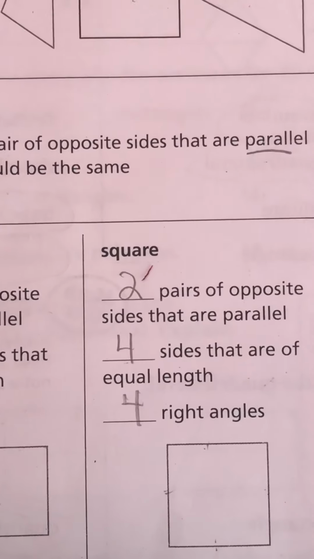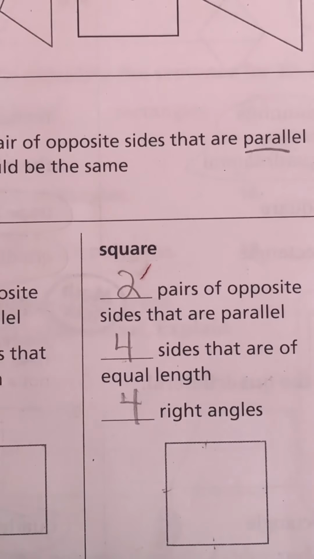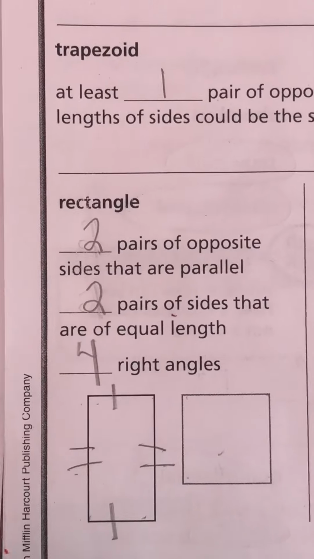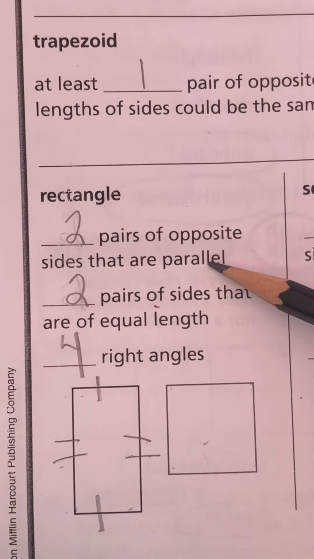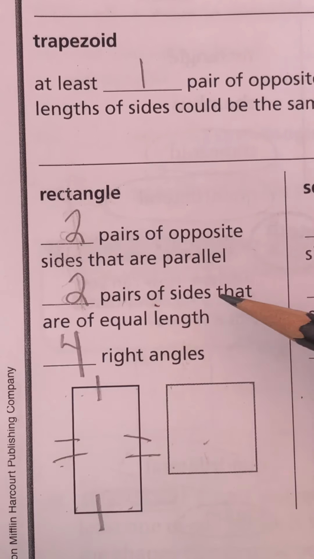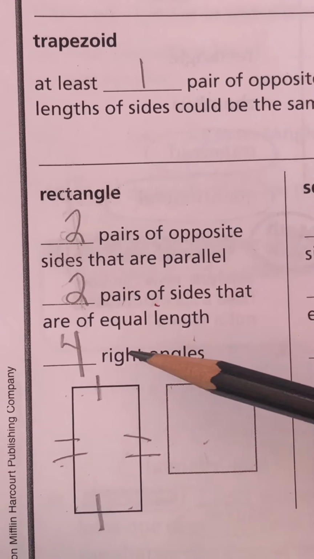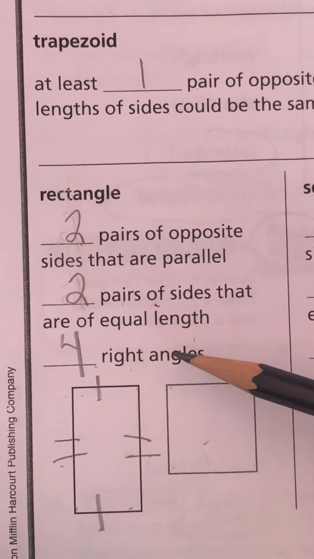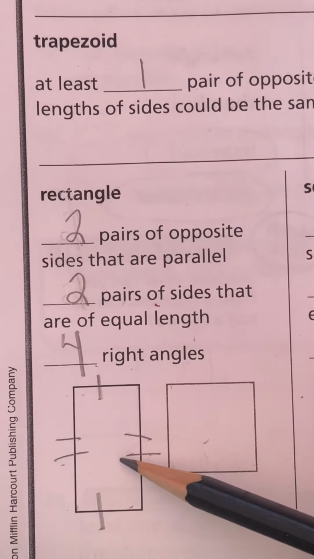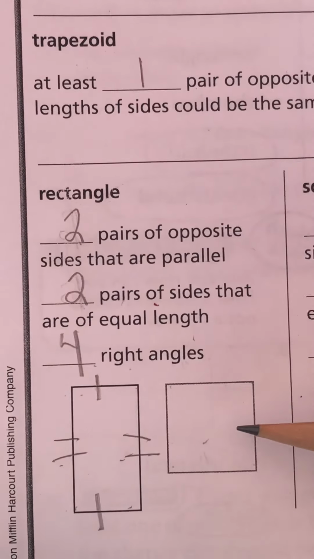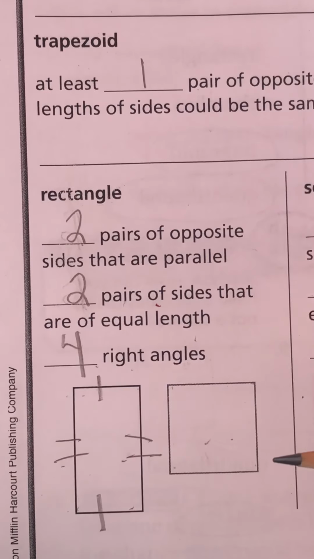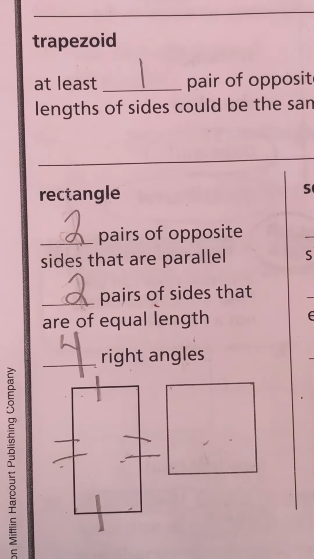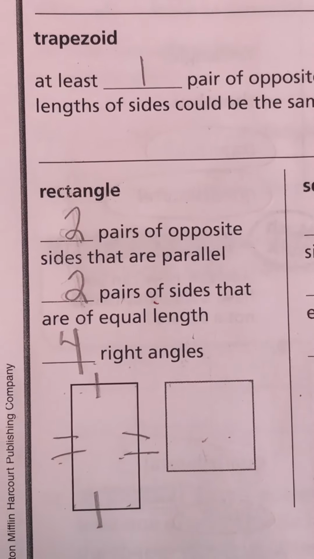Now let's look at the rectangle. All right, we know what a rectangle is. You have 2 pairs of opposite sides that are parallel, 2 pairs of sides that are of equal length, and you have 4 right angles. So this is a rectangle, and guess what? A square is also a rectangle as well. So you have 2 pairs that are parallel, but they all make 4 right angles.